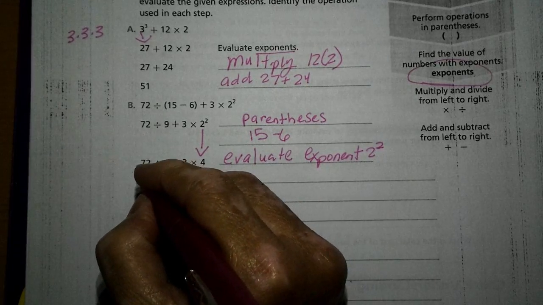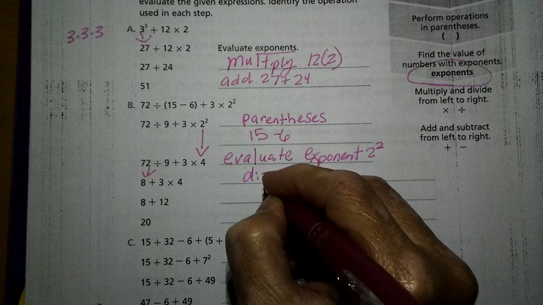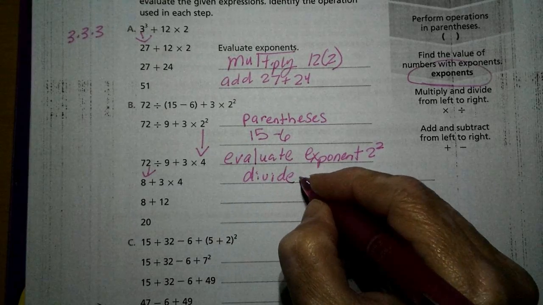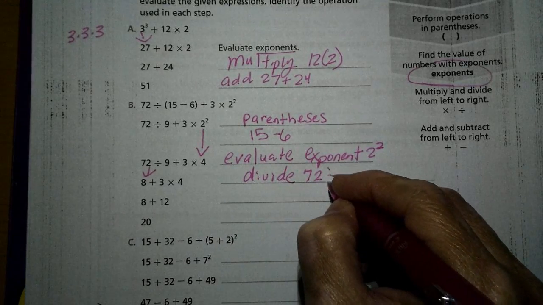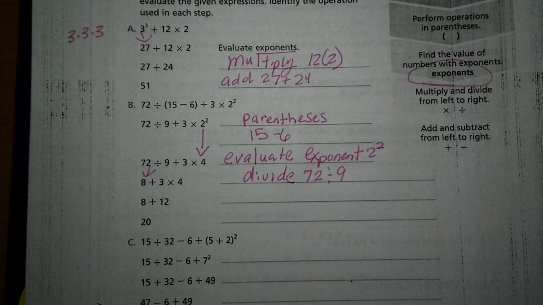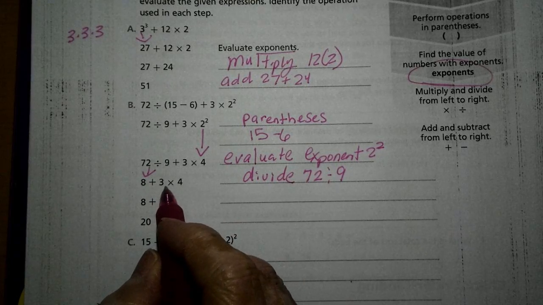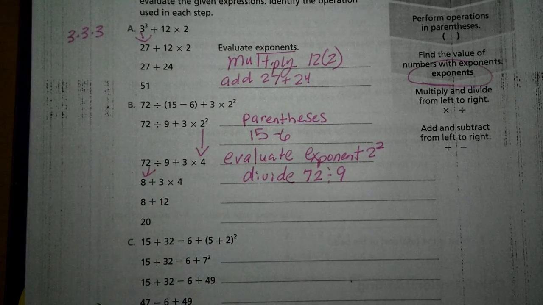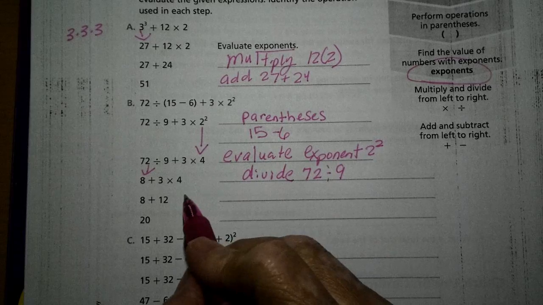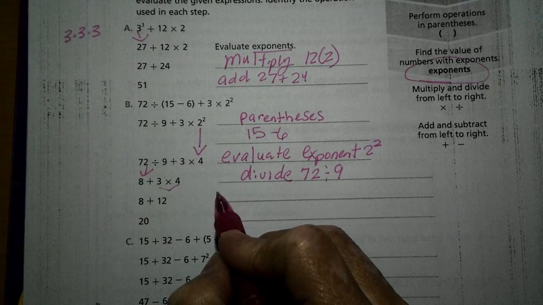Yep. So 72 divided by 9. Now what? And then you add it here.